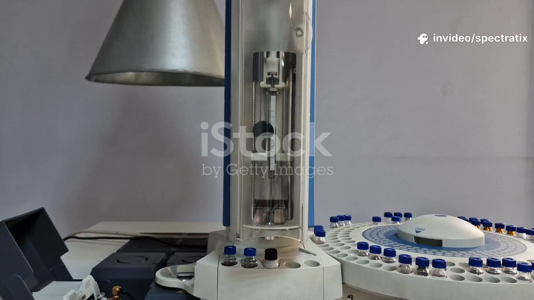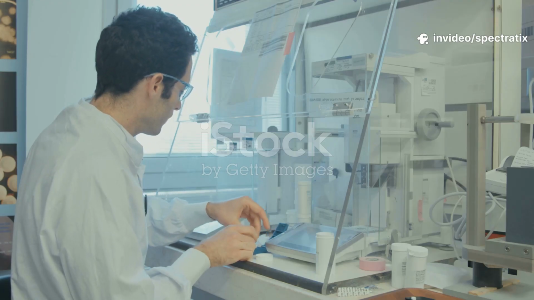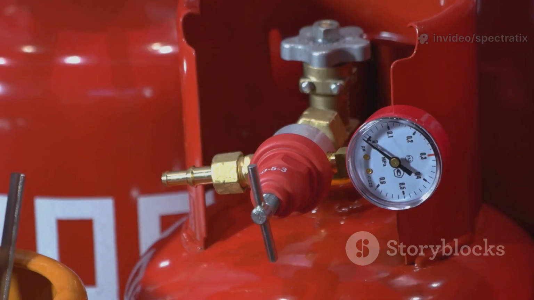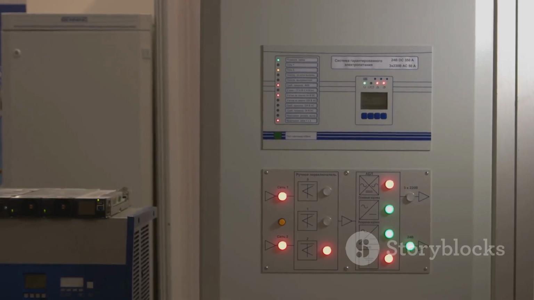Gas chromatography. It's one of those backbone techniques in the analytical lab, and if you work with volatile samples, you probably rely on it a lot. But how does it really work? Let's break it down, step by step.